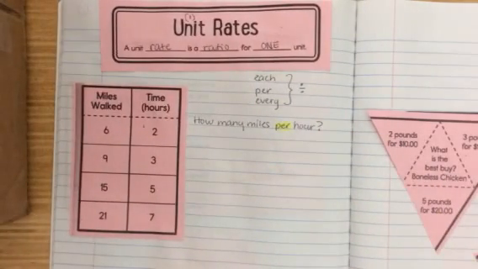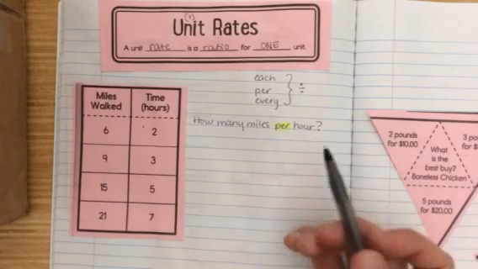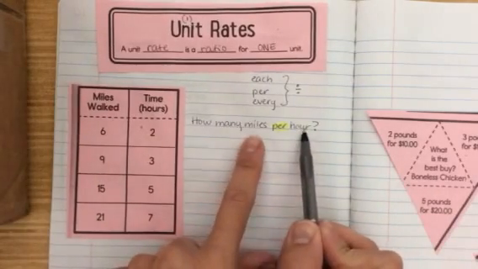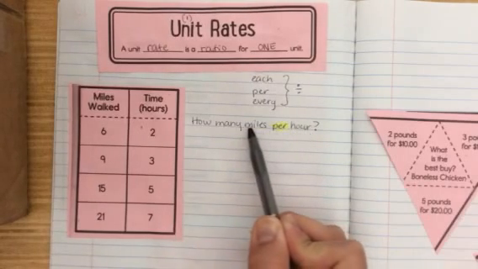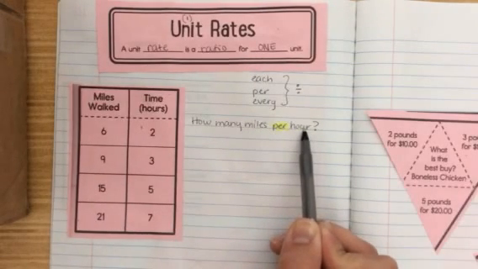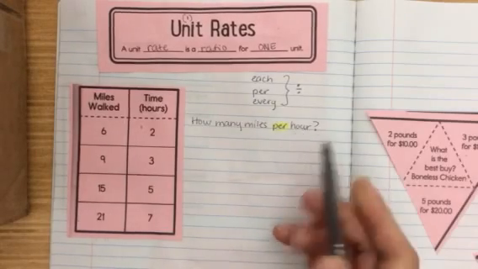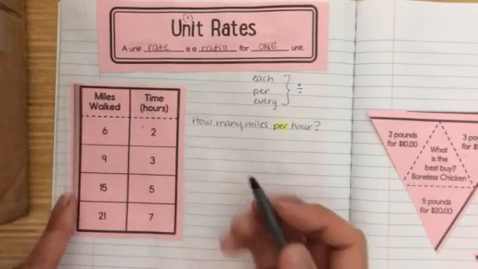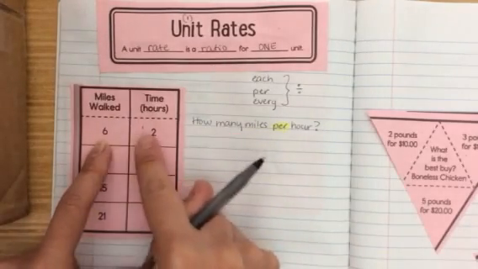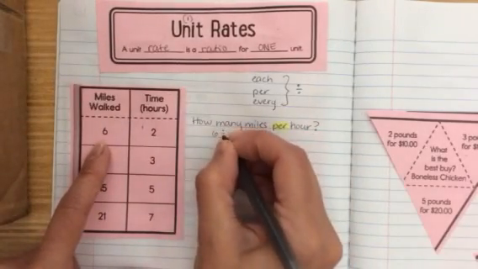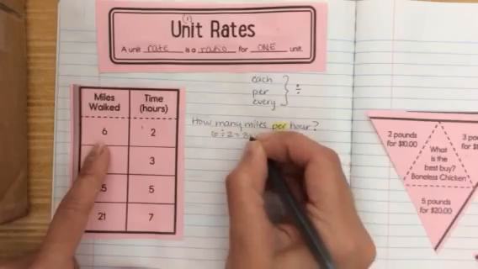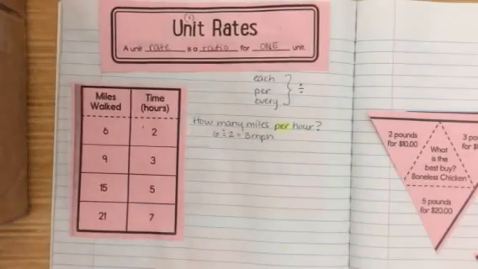Now, very, very important when we have a division problem, order matters. We need to make sure that we're organizing our numbers in the proper order. We are going to figure that out by looking at the question. It's miles per hour, so I know that miles needs to come first and hour comes second. Whatever comes after the per, that goes second. So here's our miles and here's our hours. So I would do 6 divided by 2, and I would get 3 miles per hour.